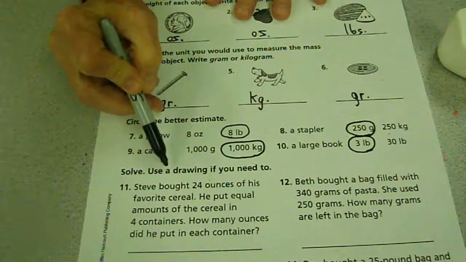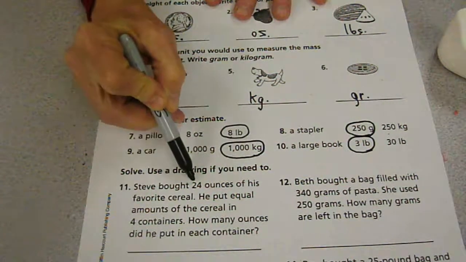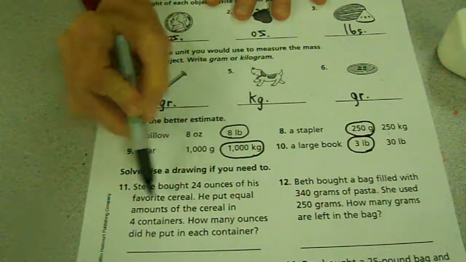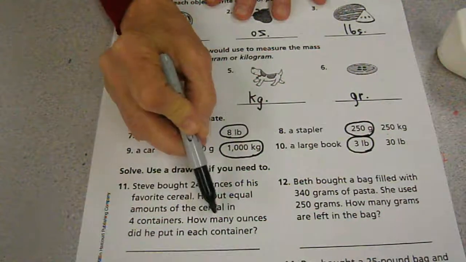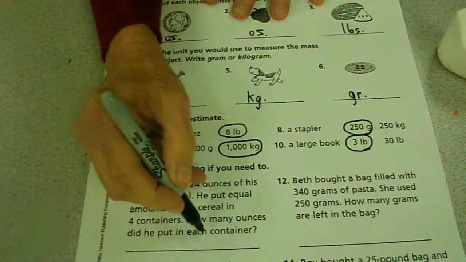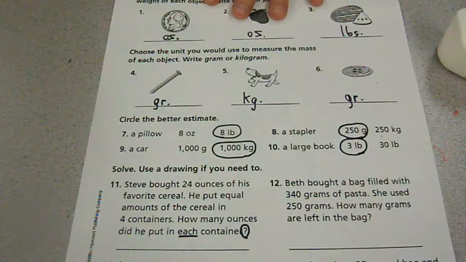Solve. Use a drawing if you need to. Steve bought 24 ounces of his favorite cereal. He put equal amounts of the cereal in 4 containers. How many ounces did he put in each container? Here's my each next to my question mark.